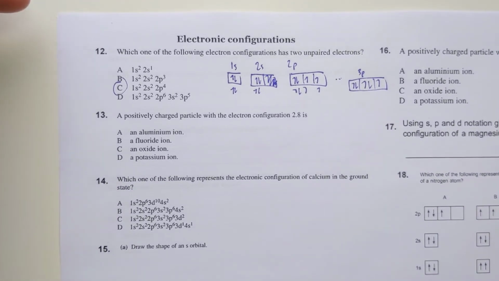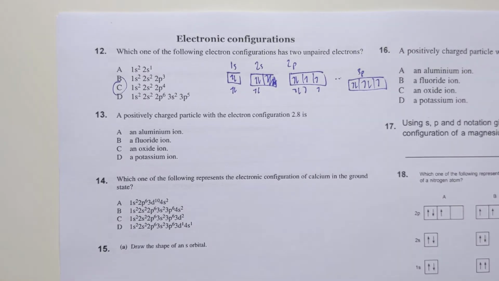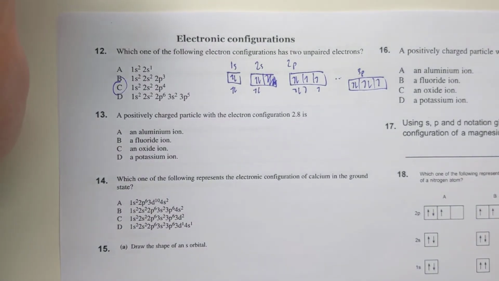Question 13, a positively charged particle with the electron configuration 2, 8. So it's going back to kind of GCSE configurations, which they can do. The options are aluminium ion, fluoride ion, oxide ion, and potassium ion. So an easy way to do this is almost to treat it like a GCSE question. For those elements they've listed, I'm going to work out their electron configuration just off the periodic table from their atomic numbers.